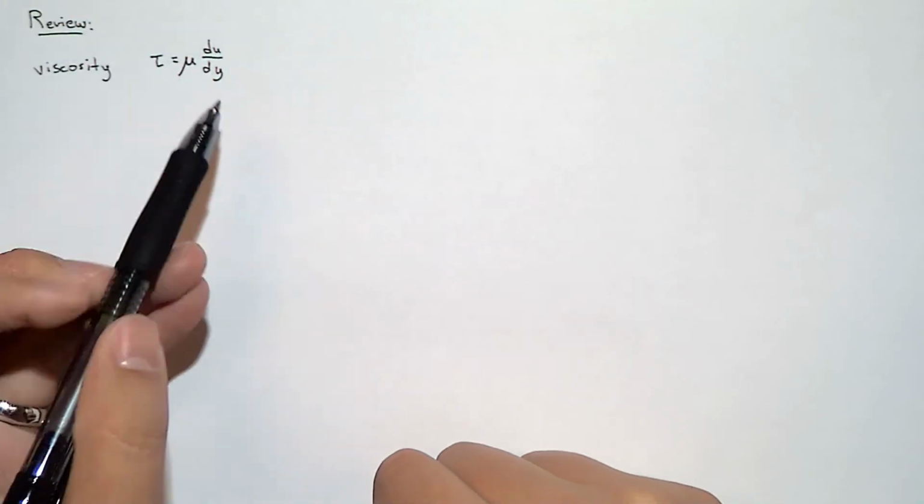So we saw that Newton's law of viscosity said that shear stress was equal to some constant, which we call dynamic viscosity, times du over dy, where du over dy is what we call the velocity gradient or the strain rate, which is the change in velocity with respect to depth.